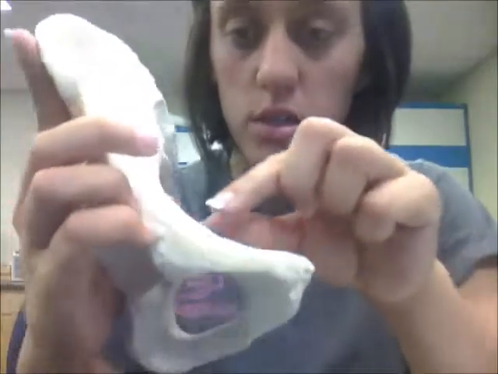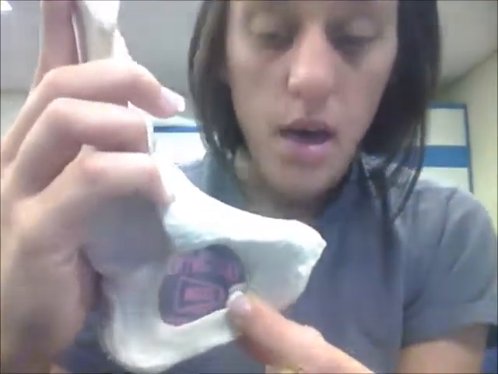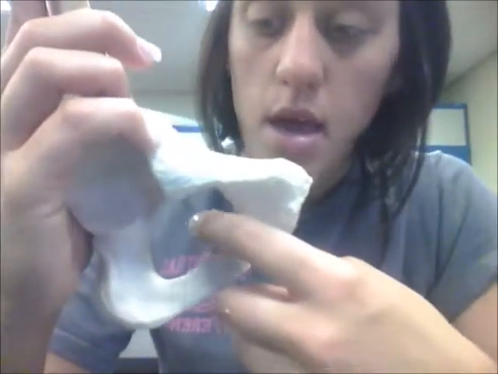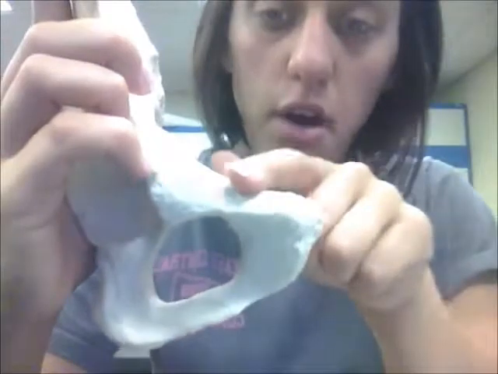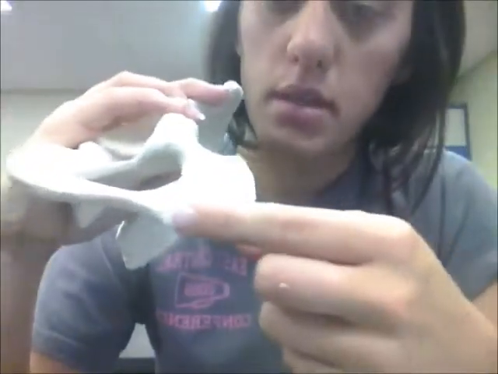And this is the superior ramus, and this is the inferior ramus, and this is the obturator foramen, this hole, and this is the pubic crest, and this is the pubic symphysis.